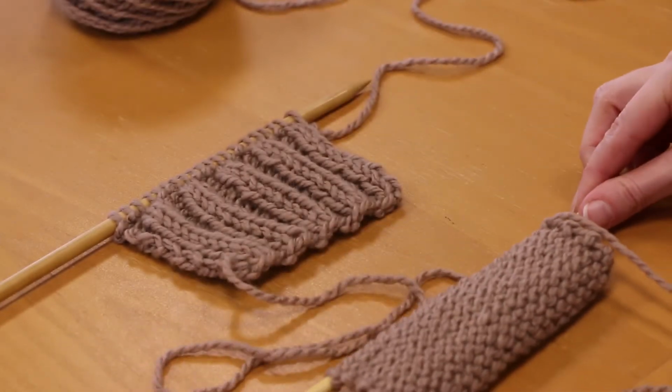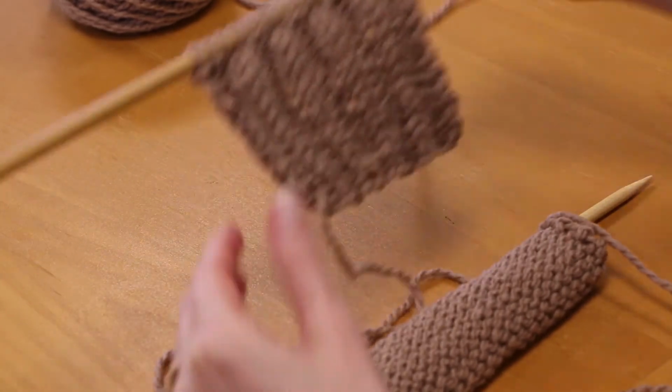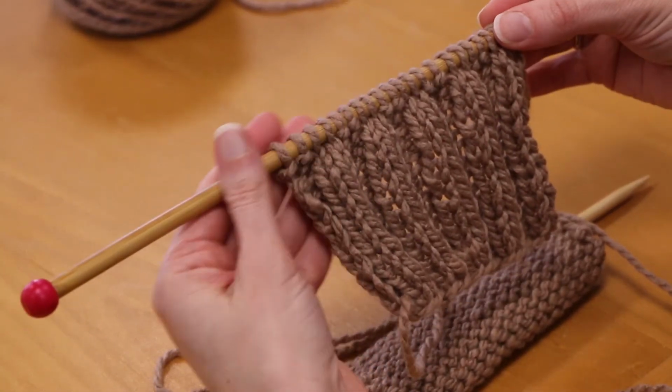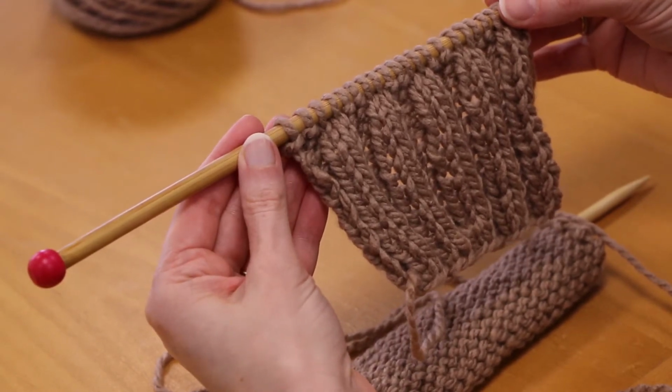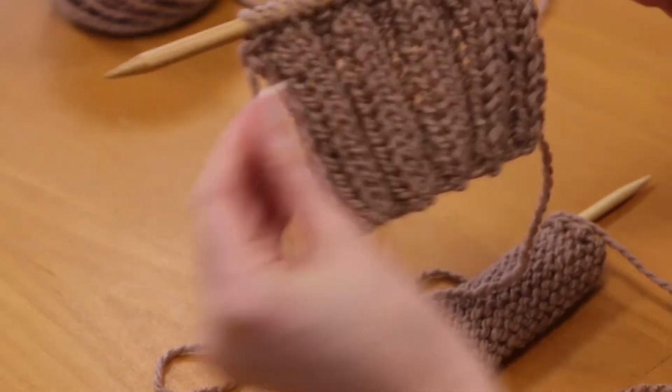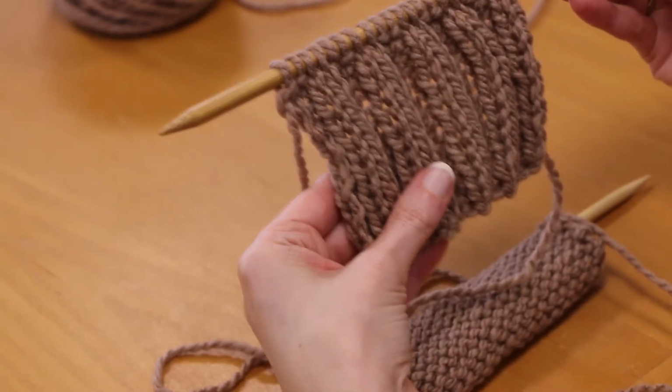Ribbing is created by alternating the knit and purl stitches within a row. Ribbing does not have a right side and a wrong side. It looks the same on either side.